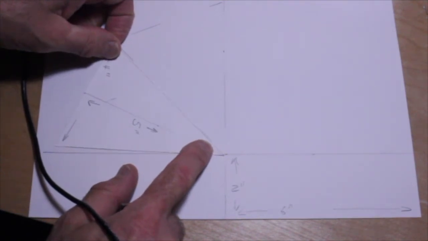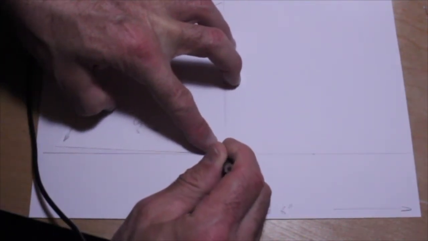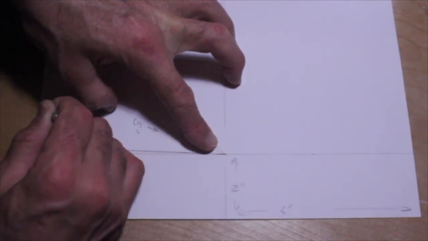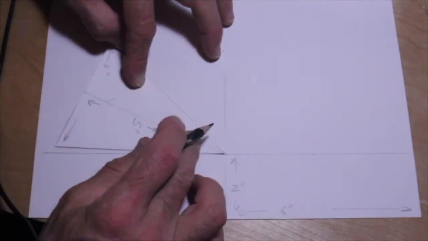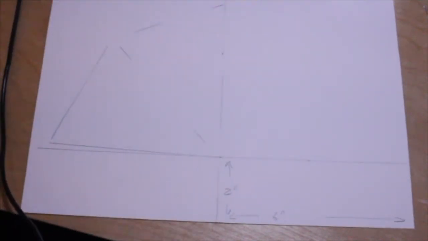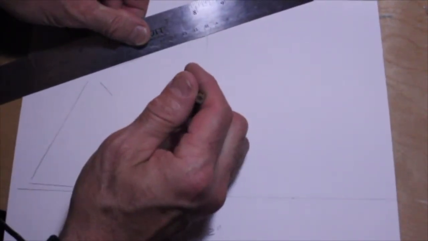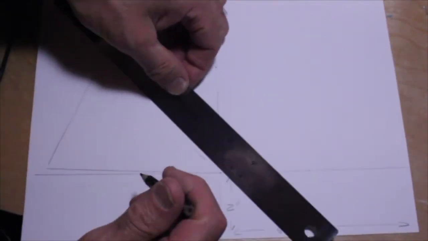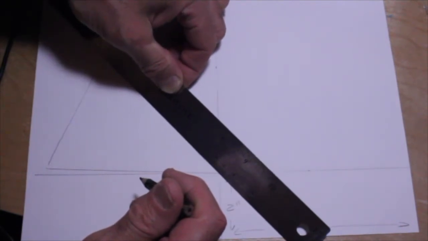There's no such thing as perfection here. I run my line over here out like this, just to get my line there. Now, come over here with your ruler and make a beautiful line. Take your ruler, draw another beautiful line. Make sure everything's lined up beautifully.